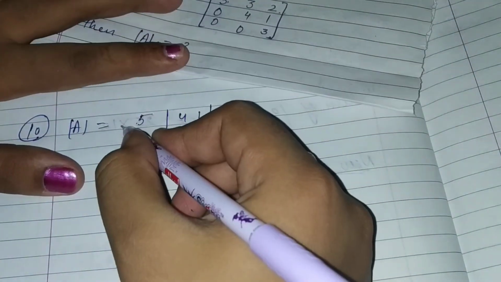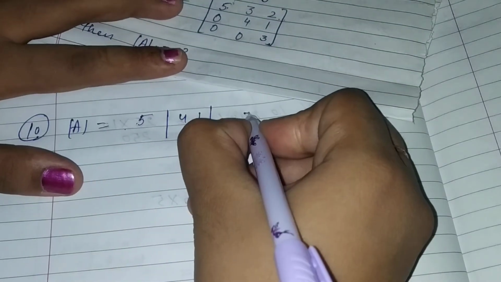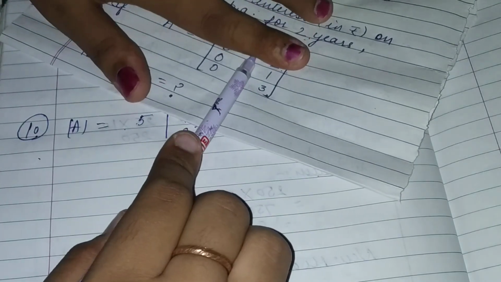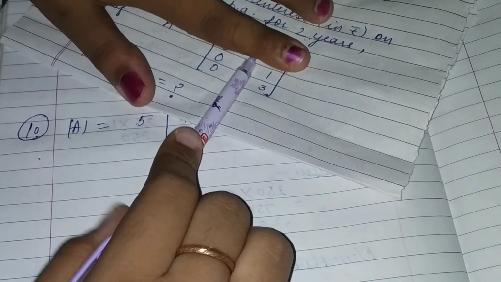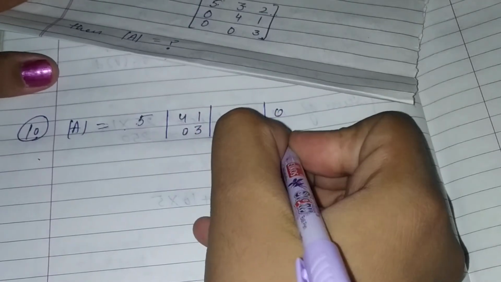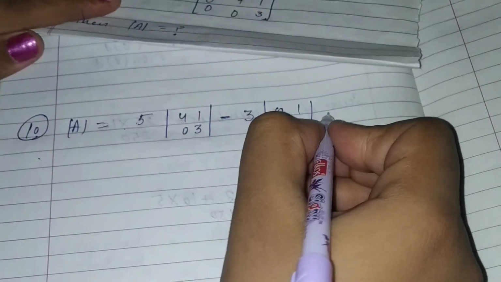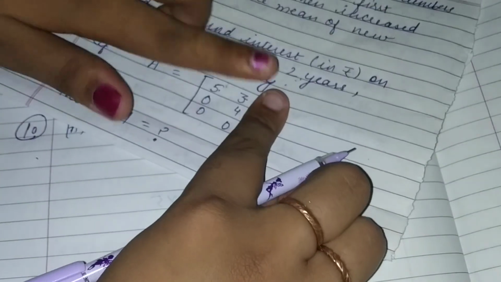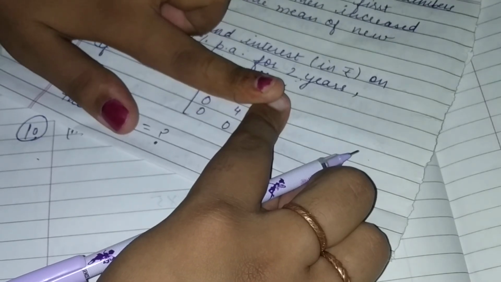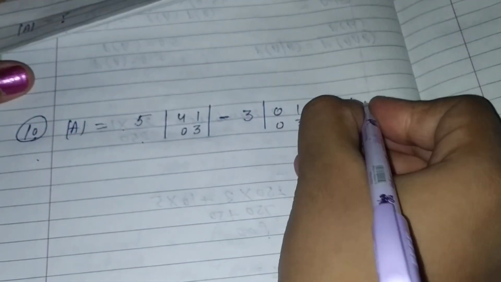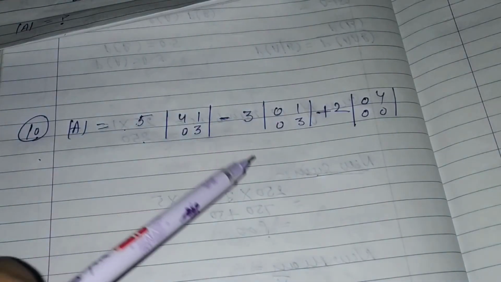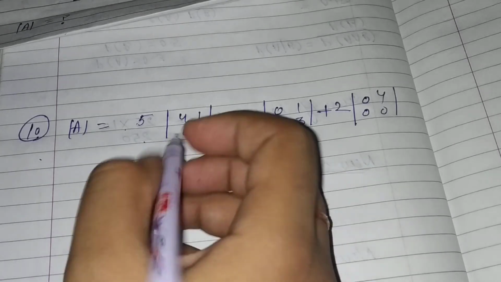Now plus, then minus with the 3. Now we have to hide the 3. Here remaining is 0013. Now plus, minus, plus 2. Now hiding, remaining is 0400. Now we just simply take the determinant.